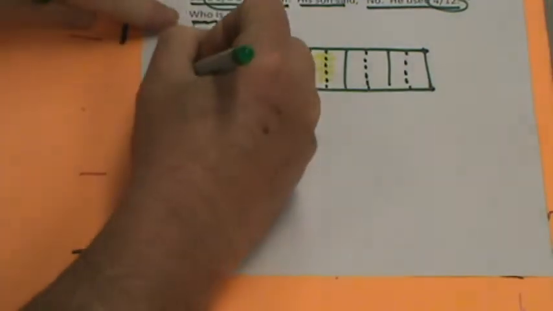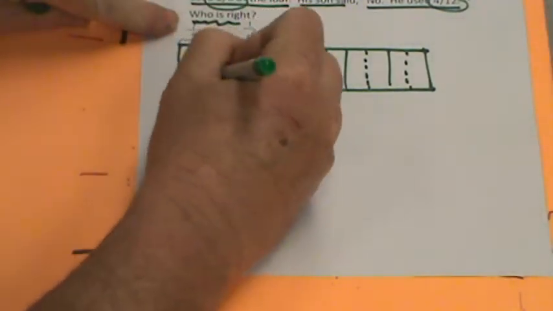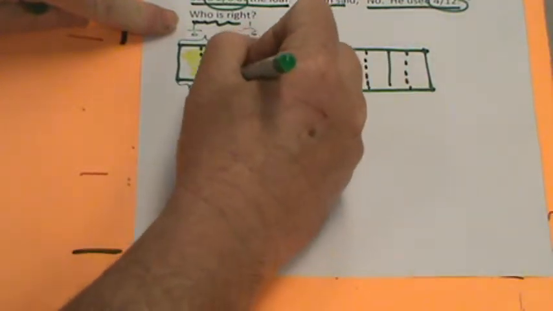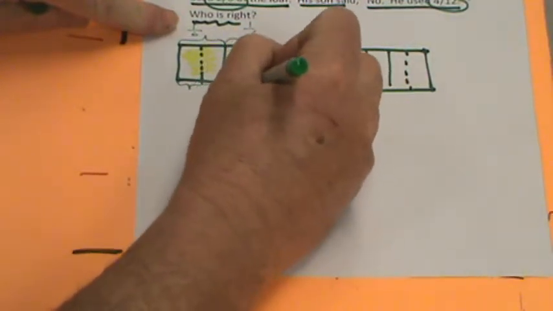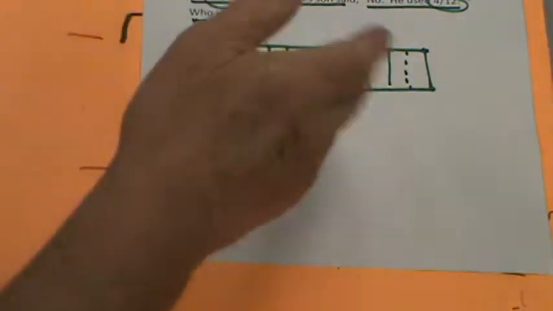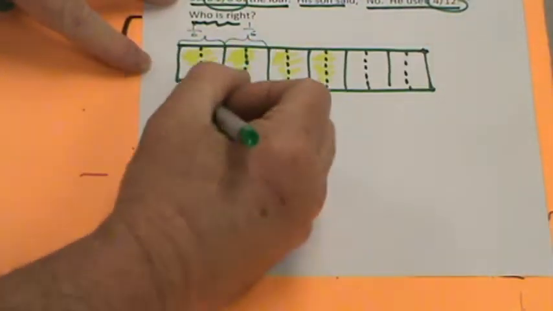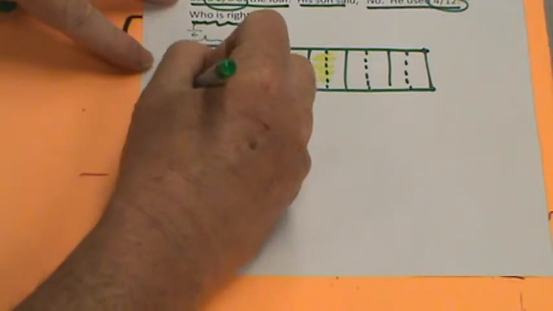So let's go ahead and write that down. Make our little tiny brackets. And I'm just worrying about these slices because he used 4 slices. He didn't use 4 of the 6 full slices. And each one of these is representing, right, 1, 2, 3, 4, 5, 6, 7, 8, 9, 10, 11, 12. Each of these are representing 1/12.